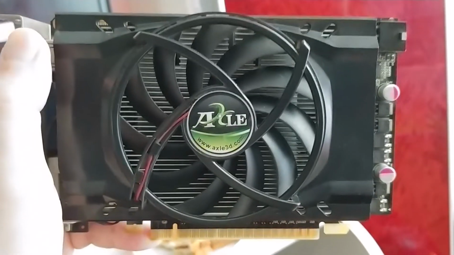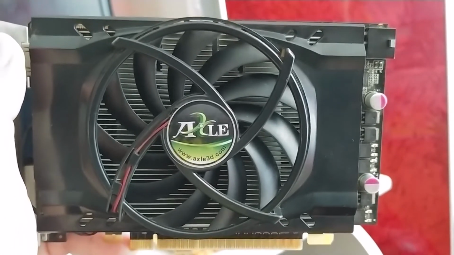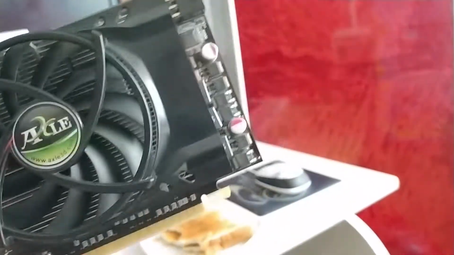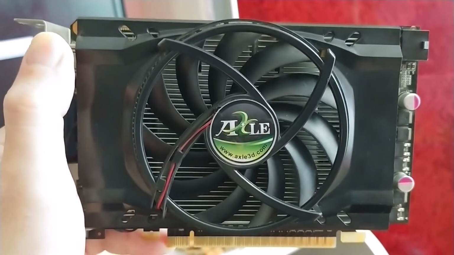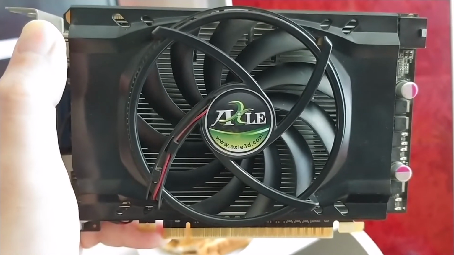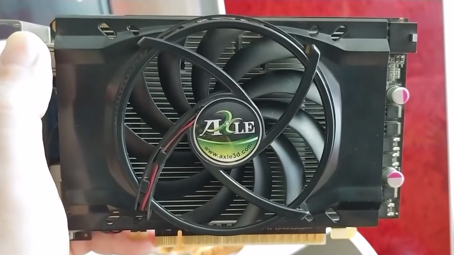So this is decent, but less than the standard. Of course, that gives the same feeling as the FX 5500.